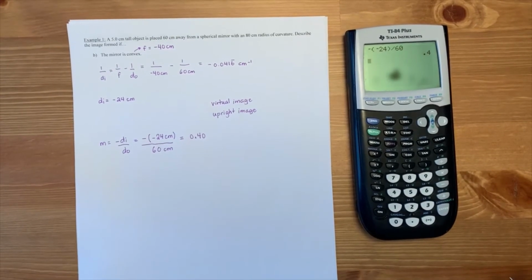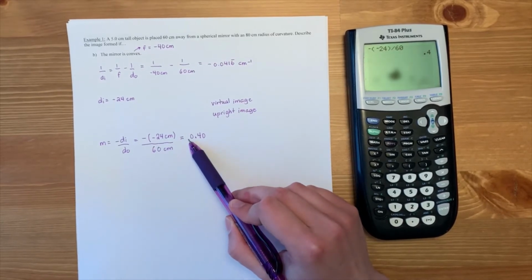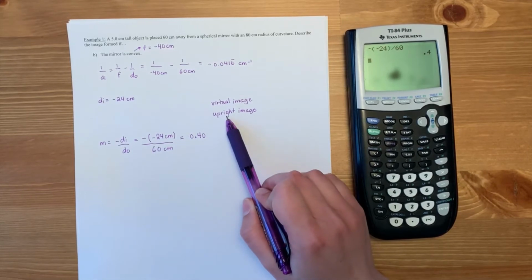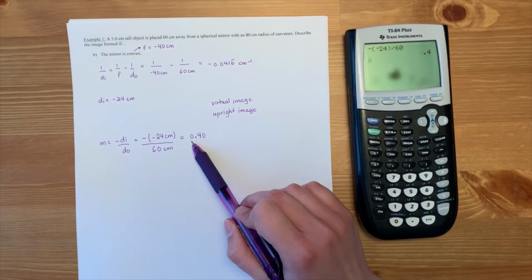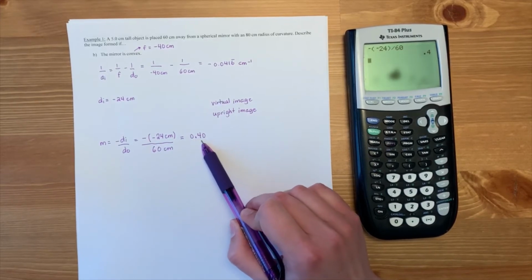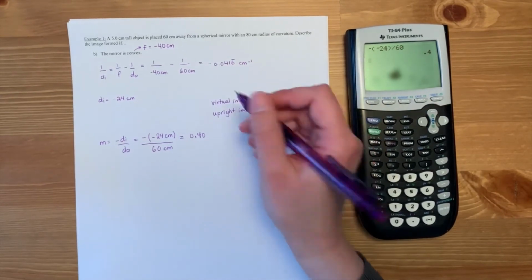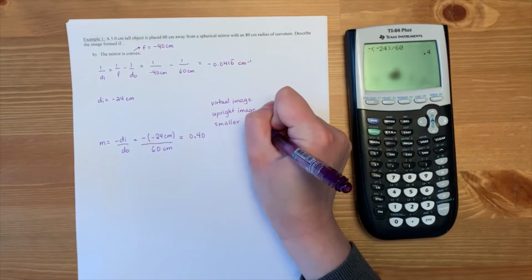Okay, so again, the magnification has 2 parts. We see that this is a positive magnification. Positive magnification means an upright image. So that's good, that's consistent with what we got earlier. And now we look at the number part. So this number is less than 1. So this means that we are going to have an image that's smaller than the original object.